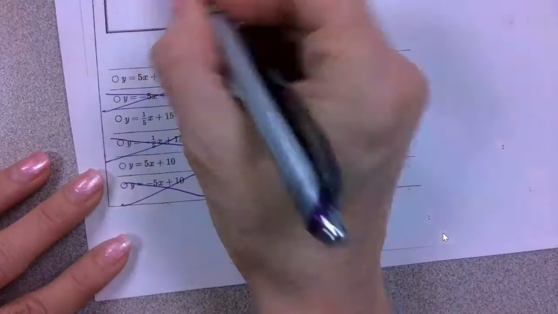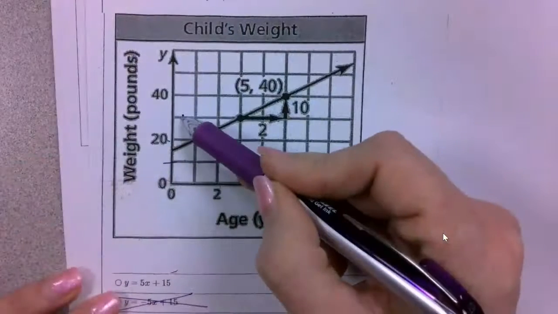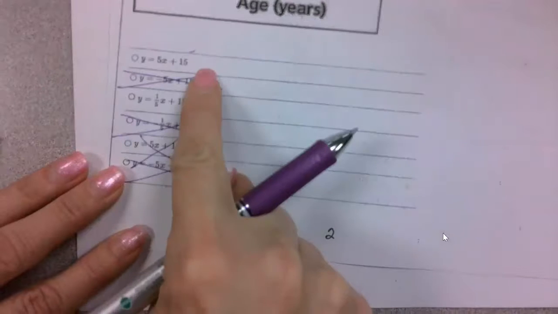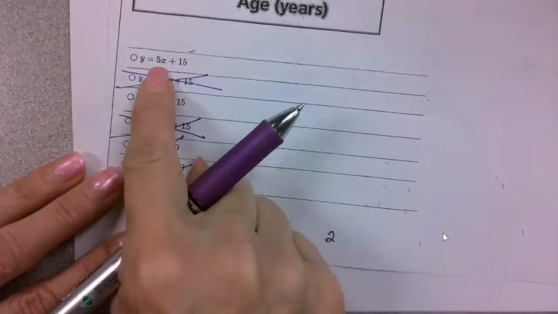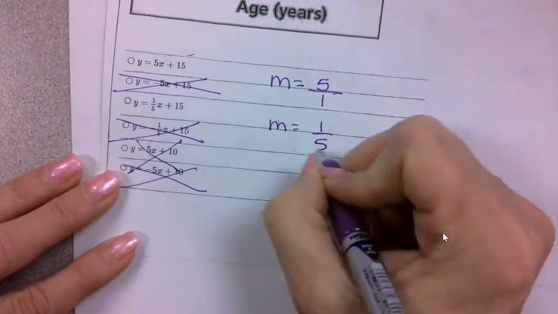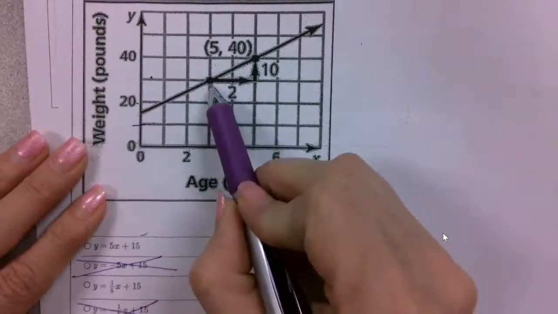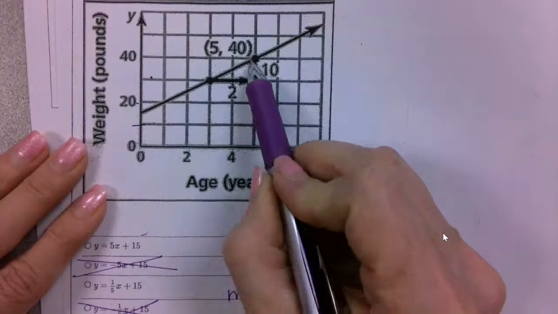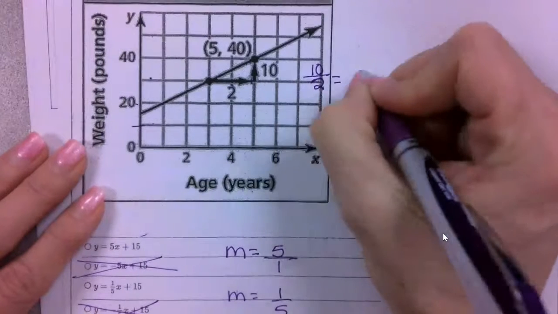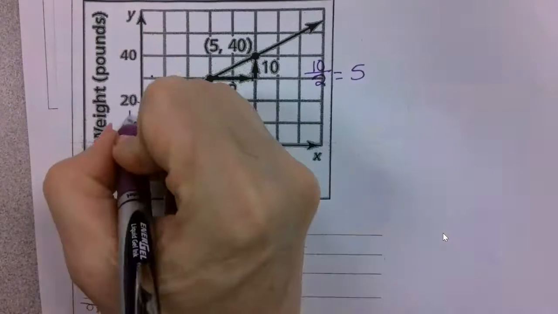Then the y-intercept, these are going by 10, 20, 30, 40, 50. So I know that it's not 10. So I'm fairly sure that it's going to be 15. So we narrowed it down to 2. Let's see if the slope is going to be 5/1 or if that slope is 1/5. Now, these are going by, looks like ones. So we're going to go 1, 2, and it up 10. So we're going to rise over run. So rise 10, run 2. And so our slope is going to be 5, giving us 5x plus 15. So this is 15 right here.